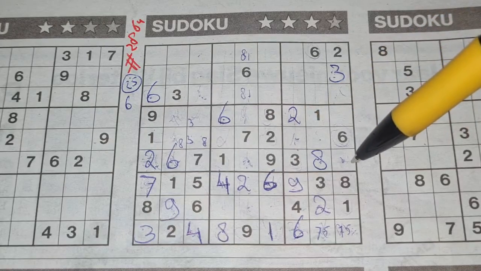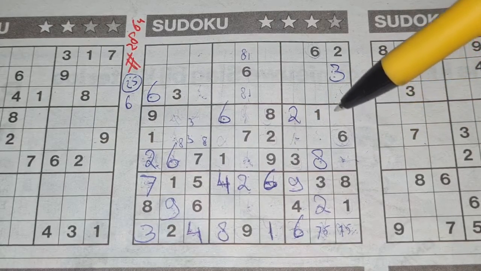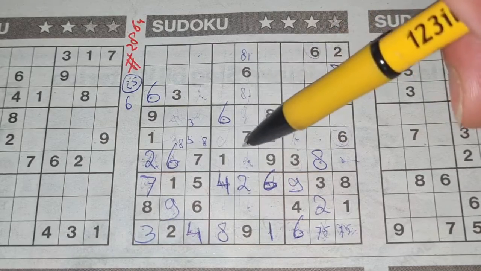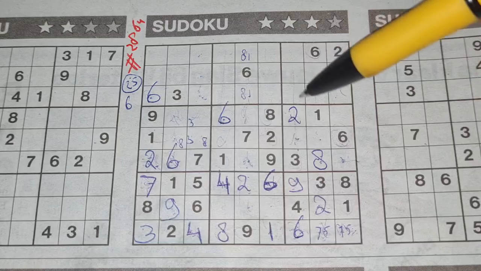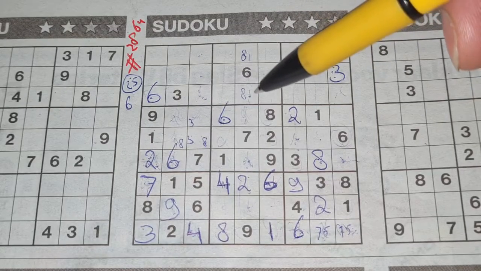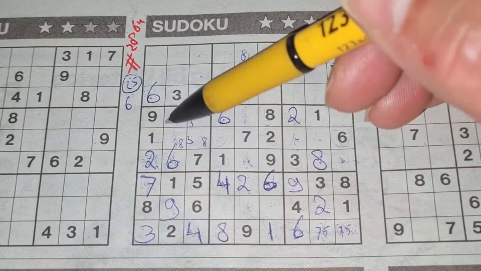Can I fill this yet? No, I need to wait. 4, 5, 3. Okay.